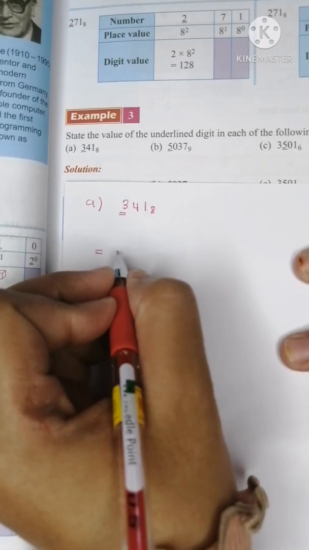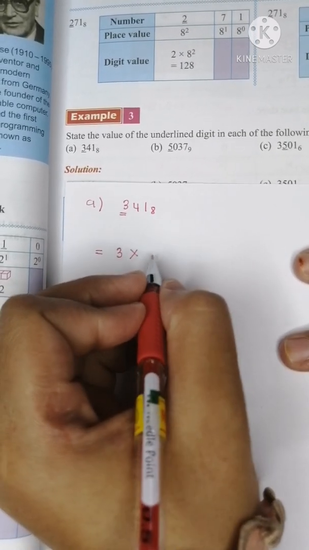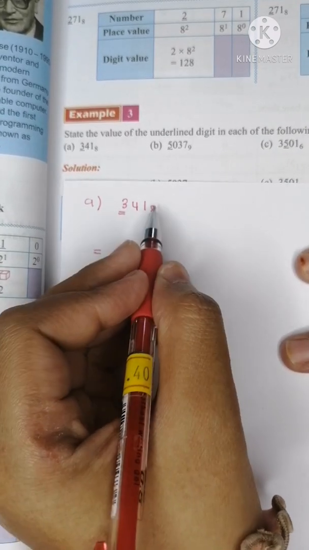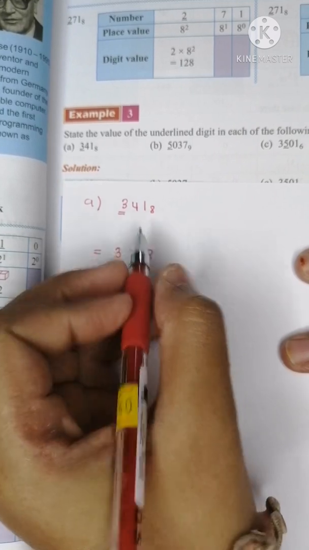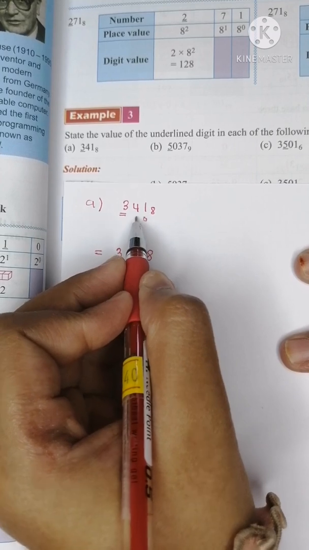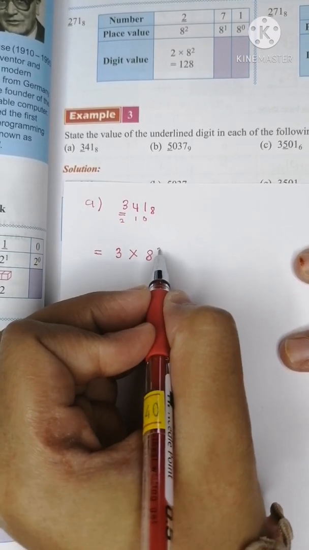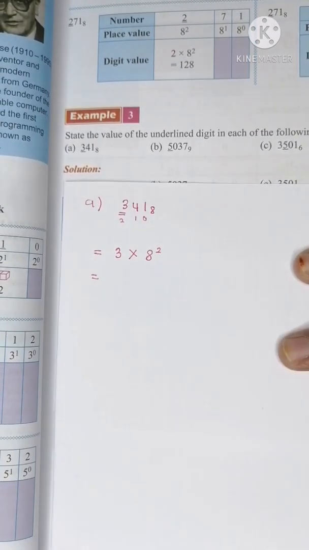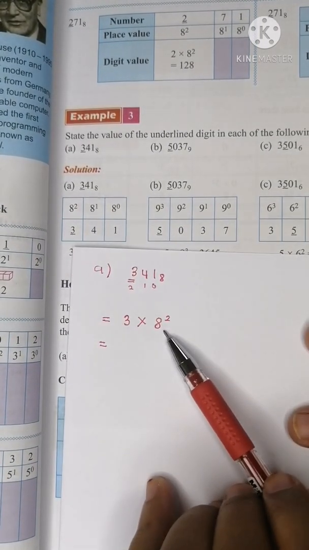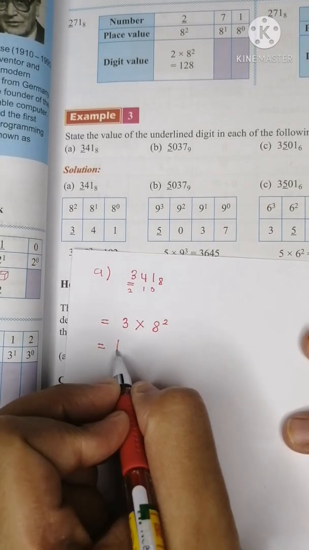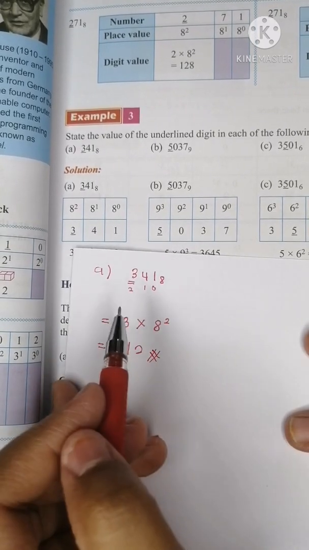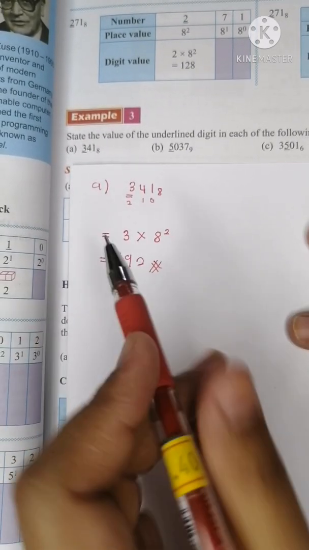This is how you do it. You take 3 times the place value. Remember the place value I told you before. For the place value, we take the base 8 and look at the position of 3. We start with 0, 1 and 2, so 8 to the power of 2. Then 3 times 8 to the power of 2 gives you 192. This is how you state the value of the underlined digit. Now look at B.